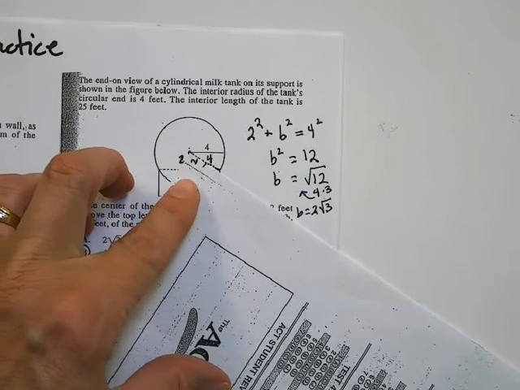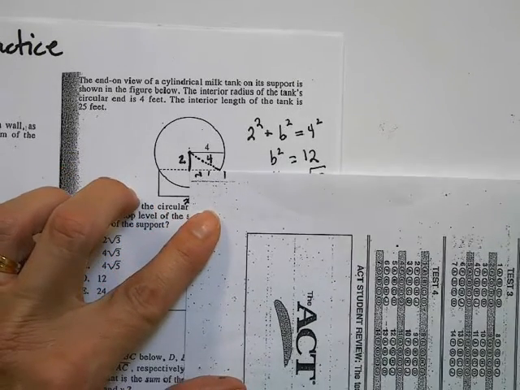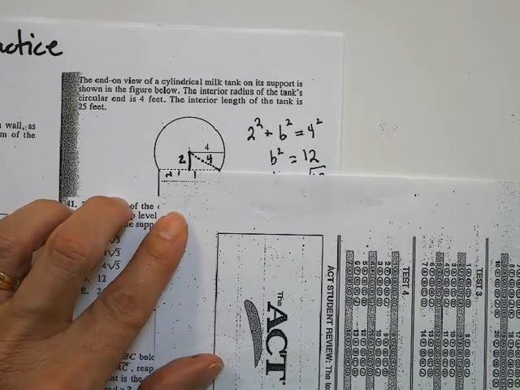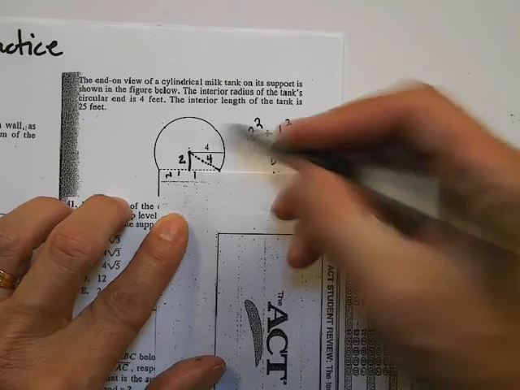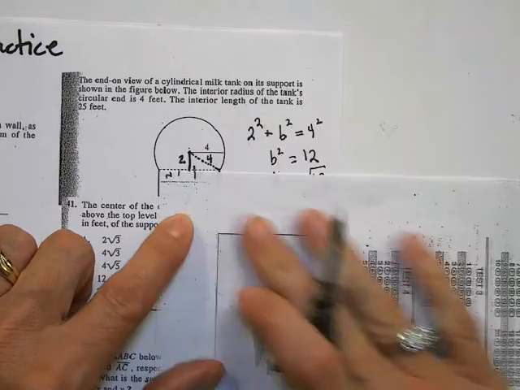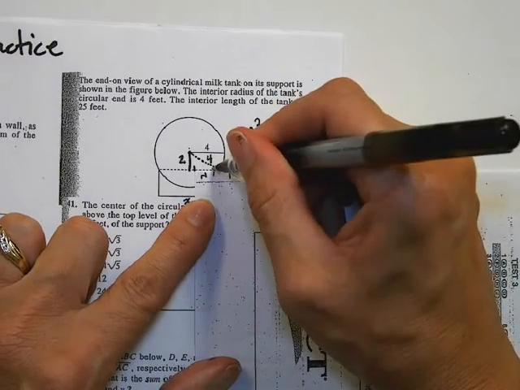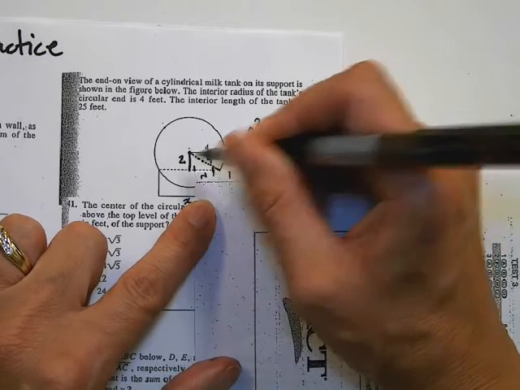I know that this is 4. I can mark that off. So I go and measure. This distance is clearly longer than 4. Now, it would be nice if I knew what this entire distance was. So from here to here is 4. And then if I move this over, looks like I've got another 2. So now I've used up 6, and it's going to be a little bit more than 6.